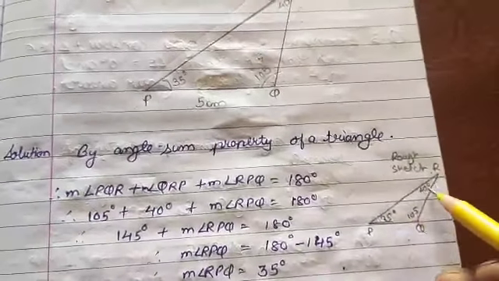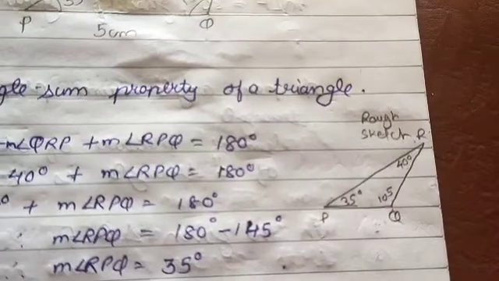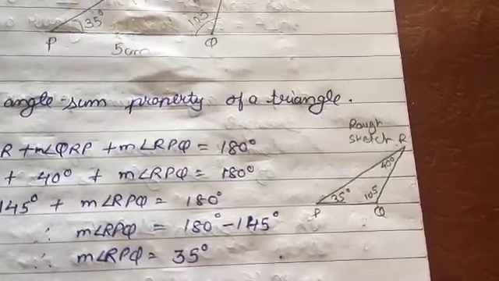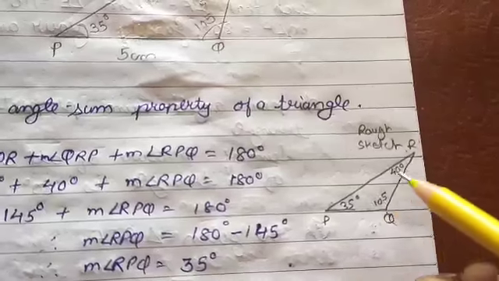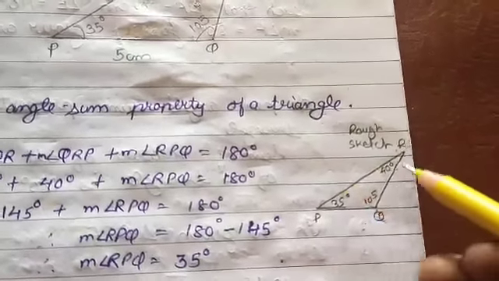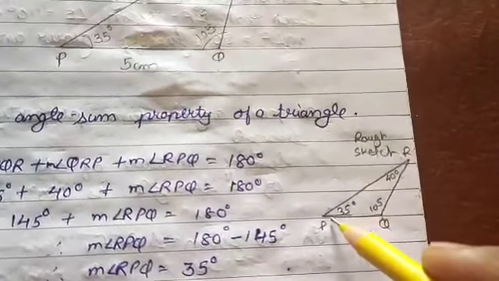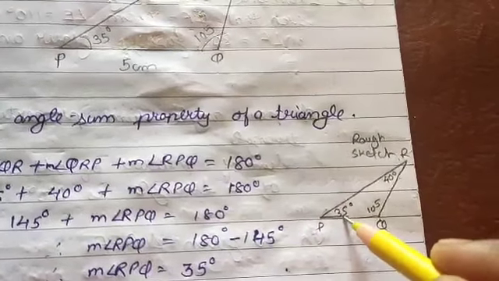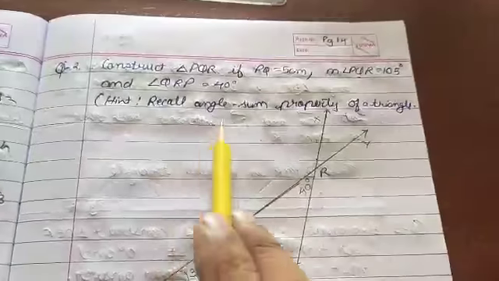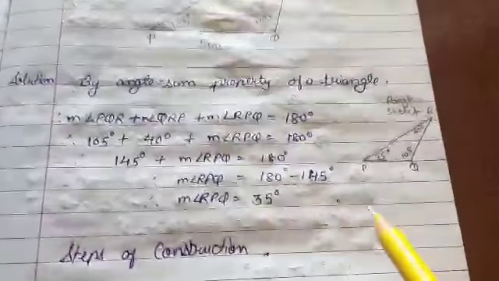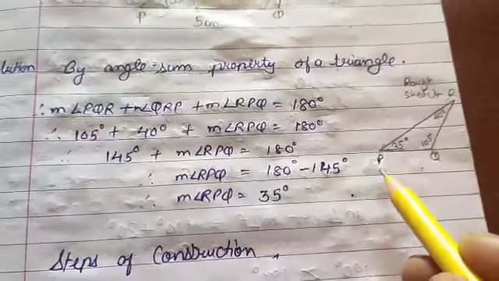It is very difficult to construct this 40 degree over here. It is not possible because here you cannot tell what kind of angle you will construct, and measure angle P is also not given. So with the hint of angle sum property, we will try to get the measure of angle P.